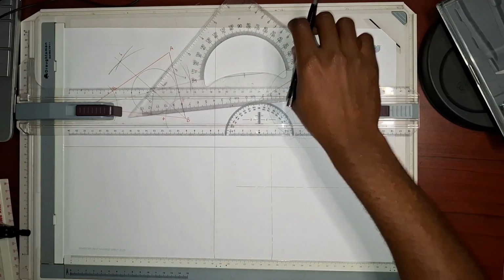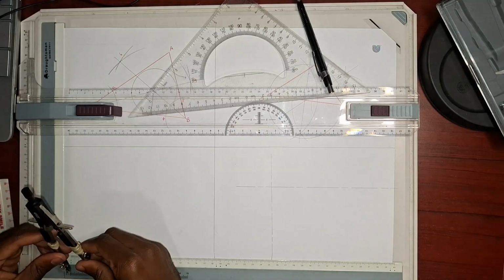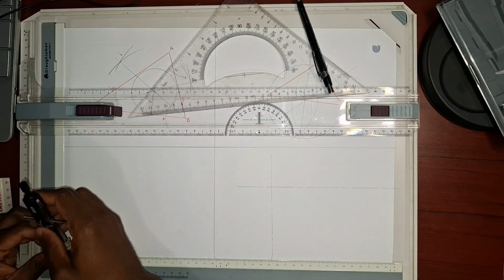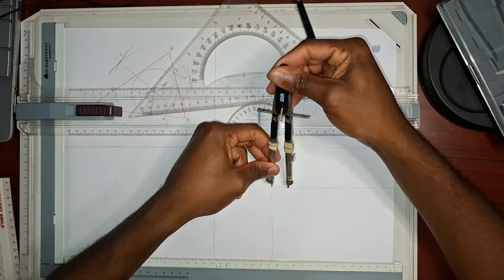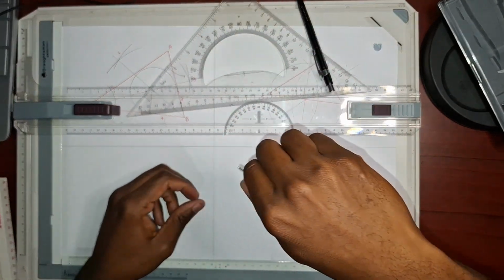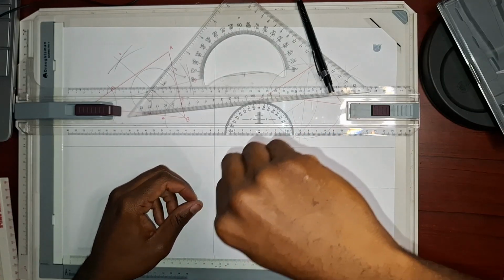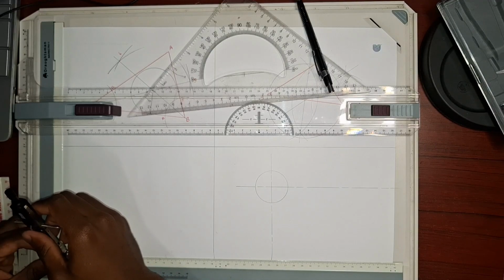Let's say you are given two circles and they say one of those circles is 20 millimeters in radius. So we're going to measure 20 millimeters. 20 millimeters in radius. And then the other one is 15 millimeters.